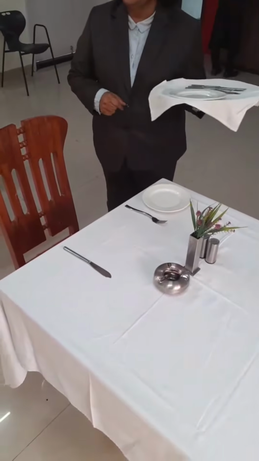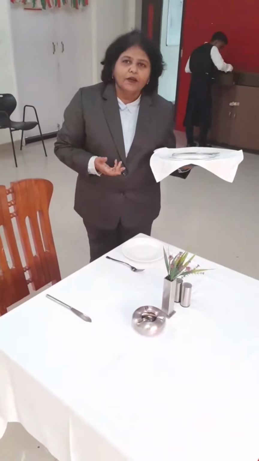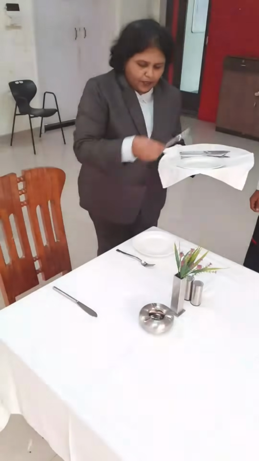So as I mentioned in the beginning, in a la carte we have to set the cover for the first course. The first course is a hors d'oeuvre. It is assuming that the guest is going to order the hors d'oeuvre, which is the first course in a classic sequence, and that is the reason only the fish knife and fish fork are laid on a guest table.